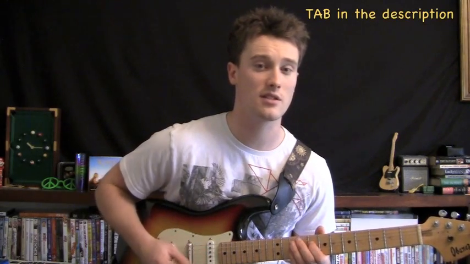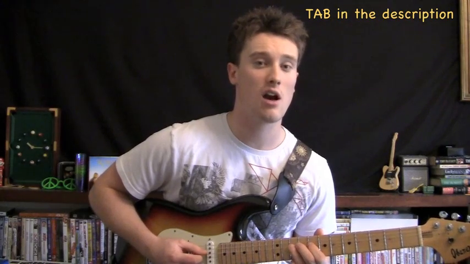So remember, we're doing a C Locrian mode, so we're going to start off on a C. First finger on the 8th fret of the low E string, then second finger on the 9th fret right next to it, pinky on the 11th fret of the low E string. Drop down a string: first finger on the 8th fret of the A string, second finger on the 9th fret, pinky on the 11th fret of the A string. Drop down a string: first finger on the 8th fret of the D string, and third finger on the 10th fret of the D string.